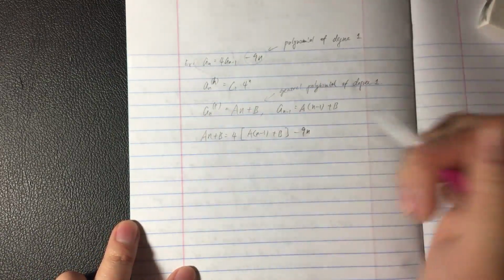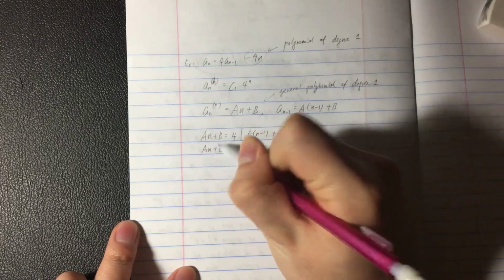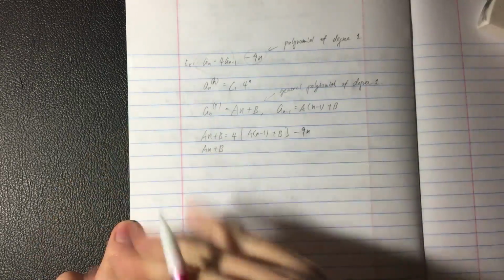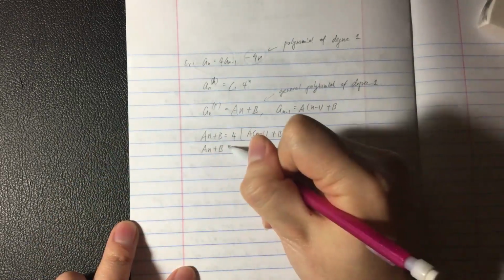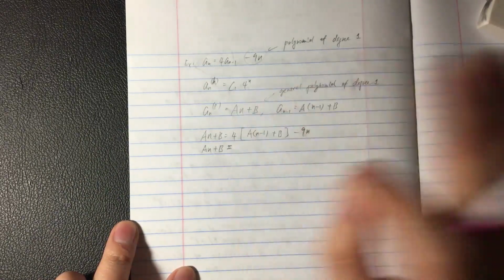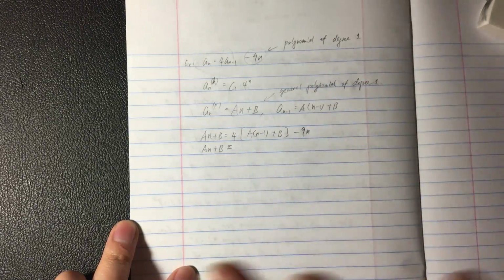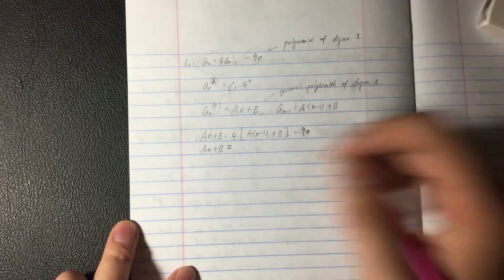Then we try to match the coefficients and solve for a and b. In general, don't touch the left side; simplify the right side. It's very similar to solving partial fractions, if you remember that from your calculus class.